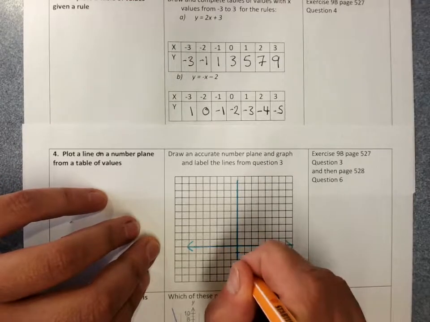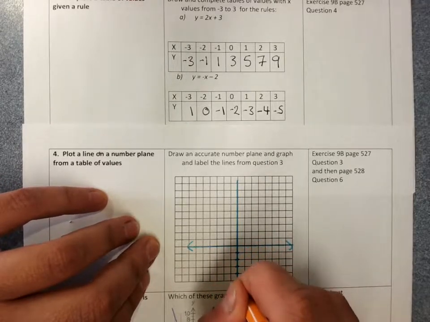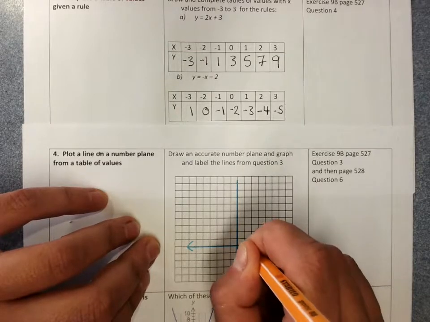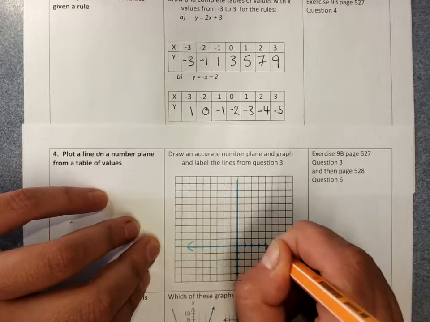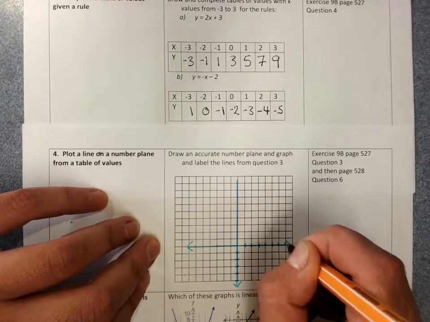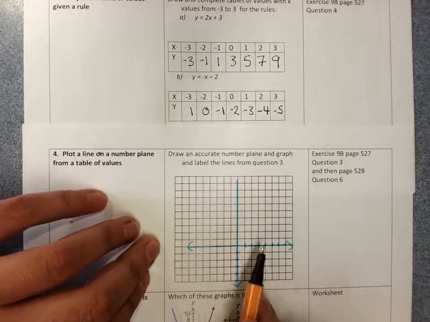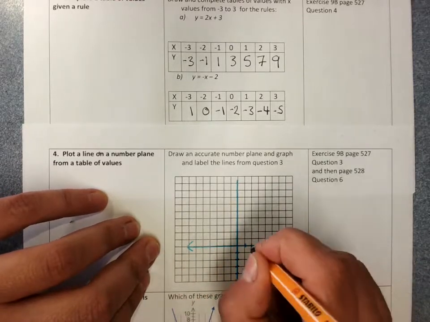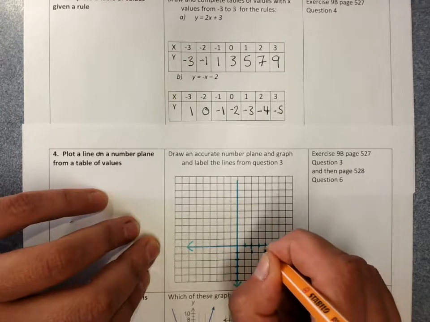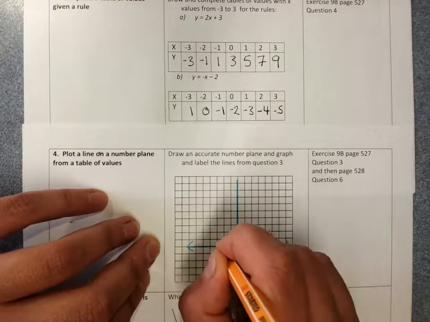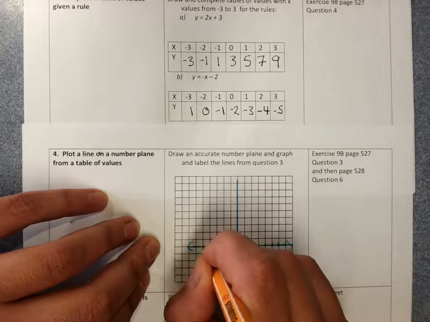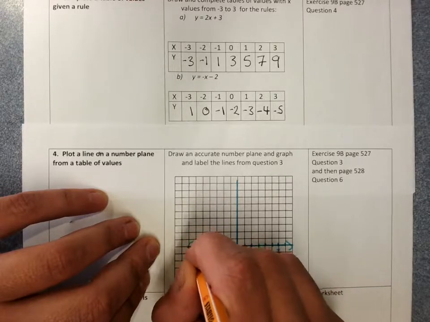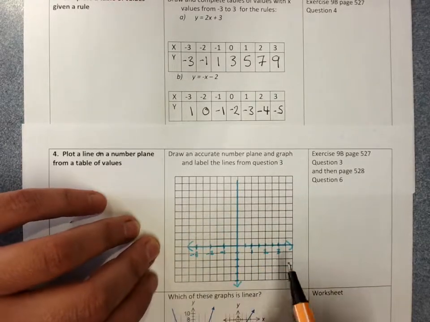Label, so put our gradations in on the grid lines. Now we only need to go up to 3 here, so I might go 1, 2, 3, -1, -2, -3, so I've given it 2 spaces there.